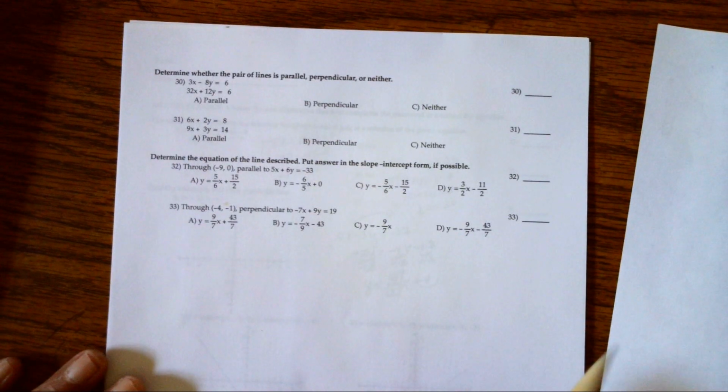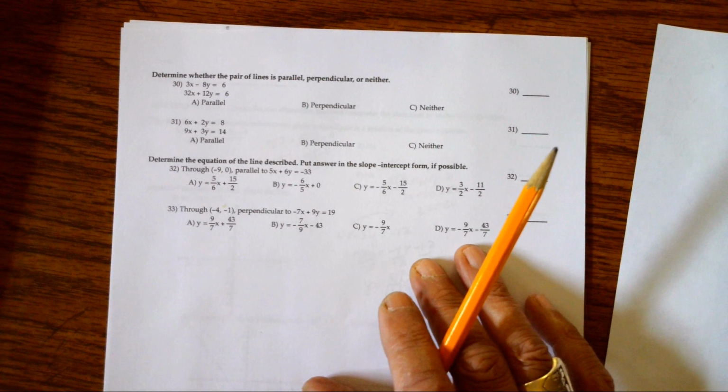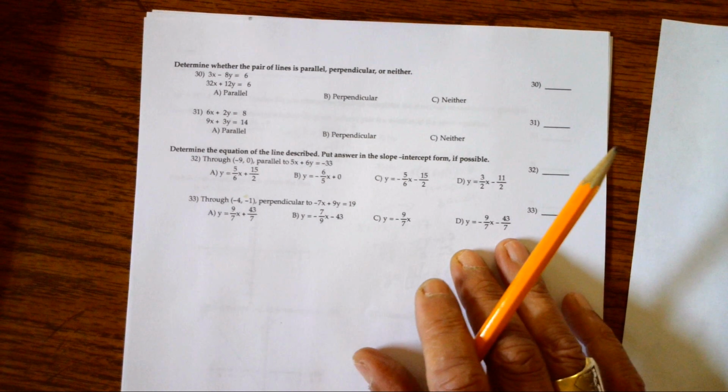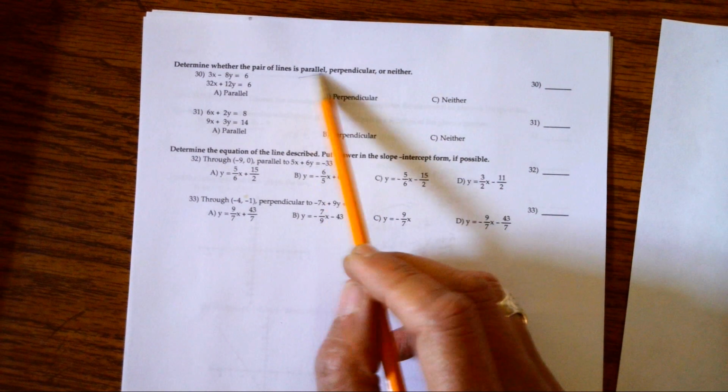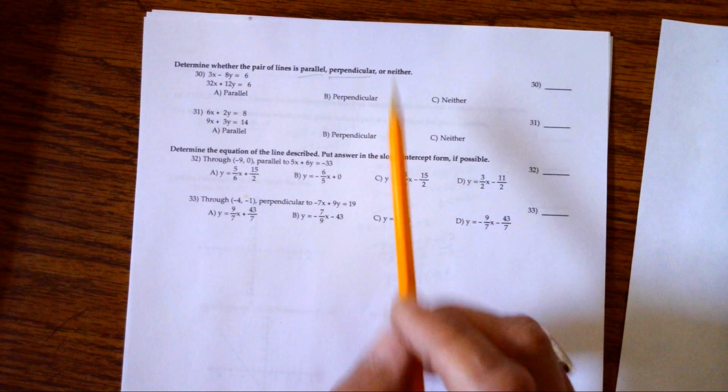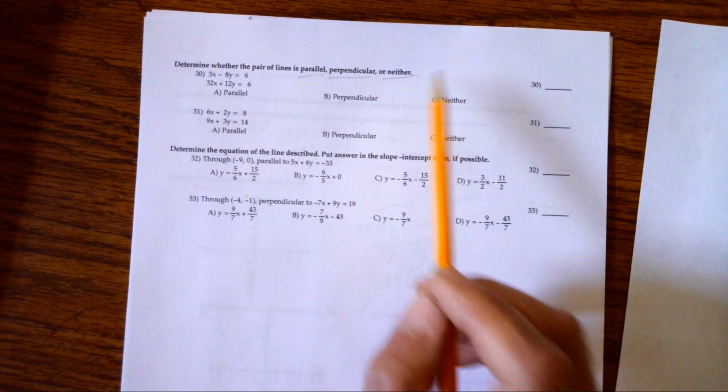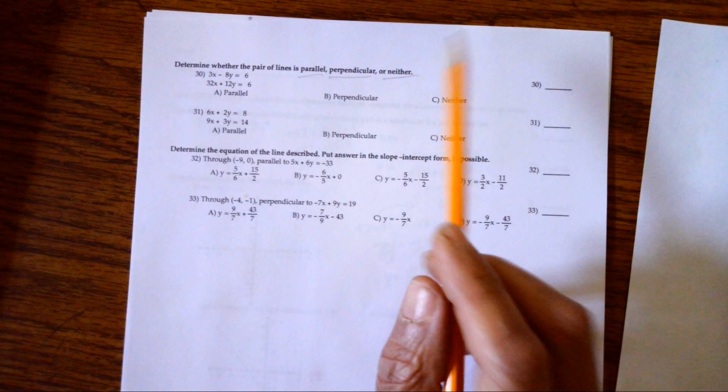But you wouldn't have to do that. There's ways that you can be test savvy, I'll say. Find whether these lines are parallel, perpendicular, or neither. If they have the same slope, they're parallel. If they have slopes whose product is -1, it's perpendicular. And if neither of those situations happen, you get nothing.